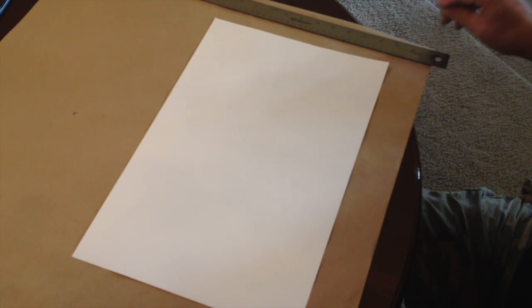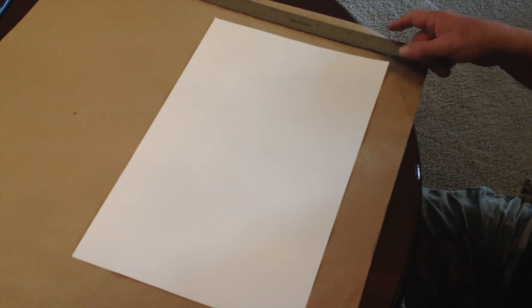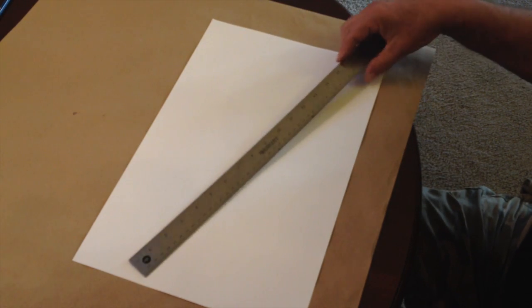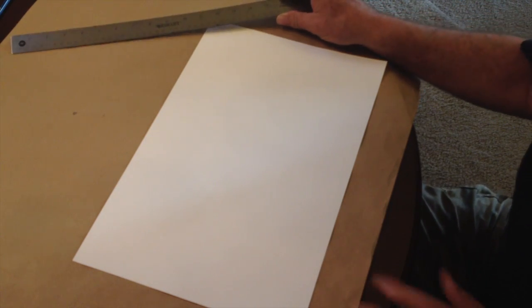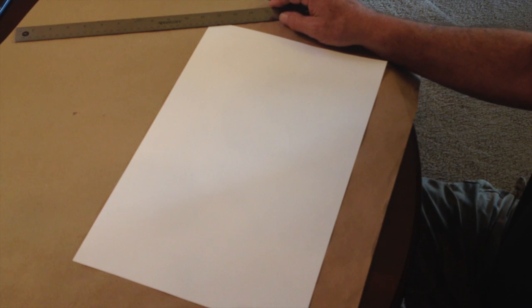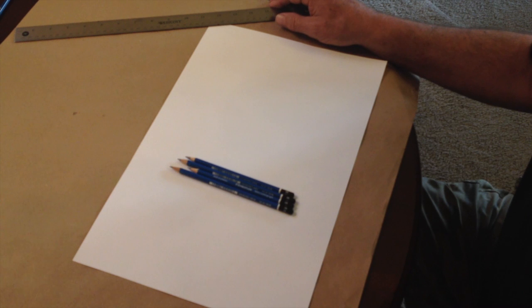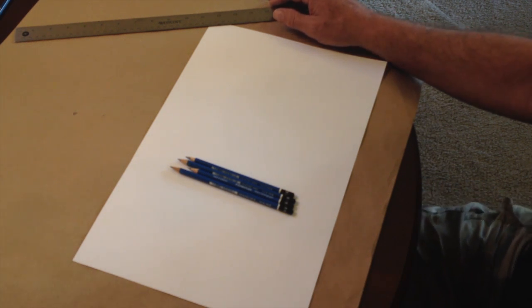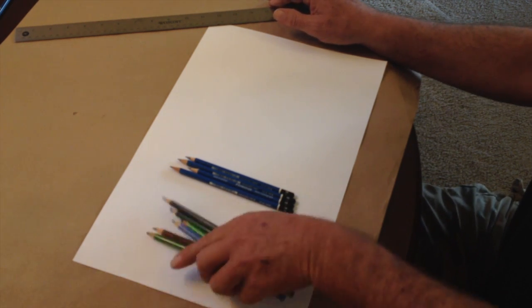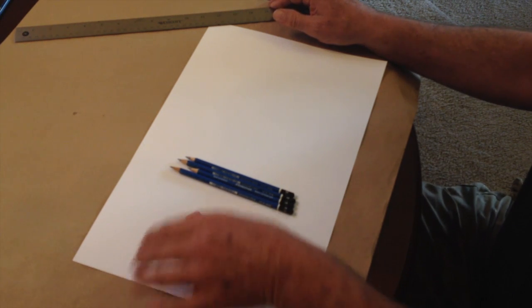This is Unit 4, Assignment 4, 1-point perspective. So in 1-point perspective, the first thing that you're going to start with is your materials. You'll need a ruler. The size paper that I'm using is 12 by 18. I have various sizes of drawing pencils. I got a 2B, 4B, 5B, 6B. Also various colored pencils and an eraser.